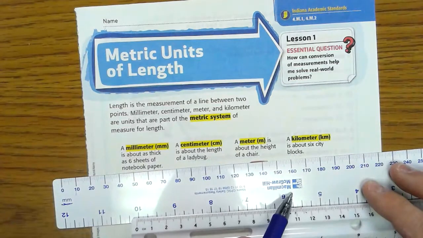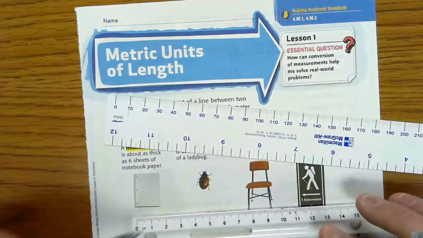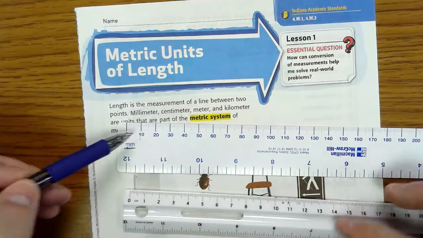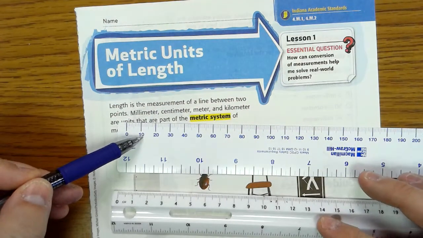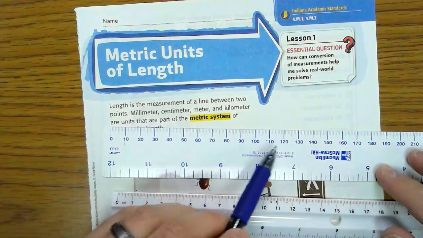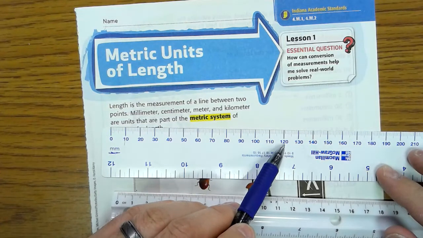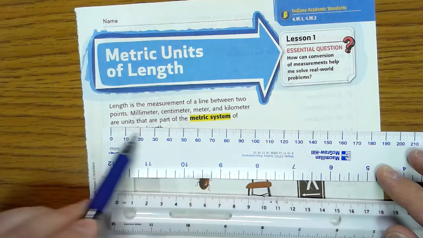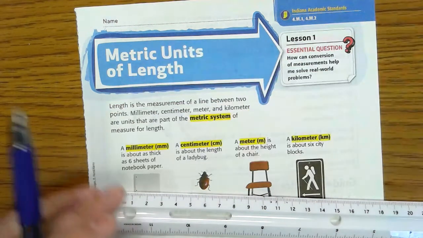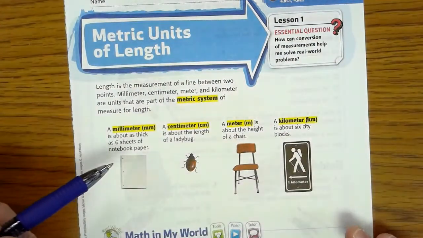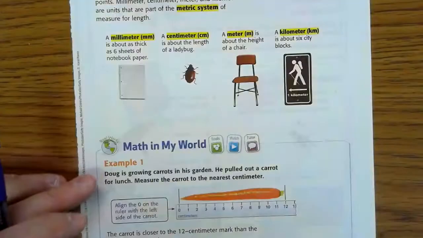It's from your math book, but I'm going to be using this ruler here for you. Just know that on yours, just take that zero off, and it will tell you how many centimeters that is. If it asks for millimeters, then you can say this is 120 millimeters, because there are 120 of these little tiny marks between here and here. Just keep that in mind, okay? A meter is about the height of a chair, and a kilometer is about 6 city blocks. Okay, so let's dive in.